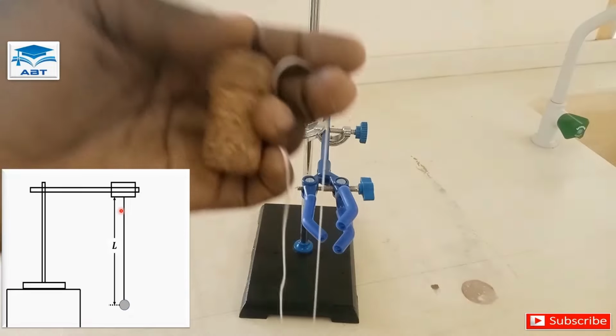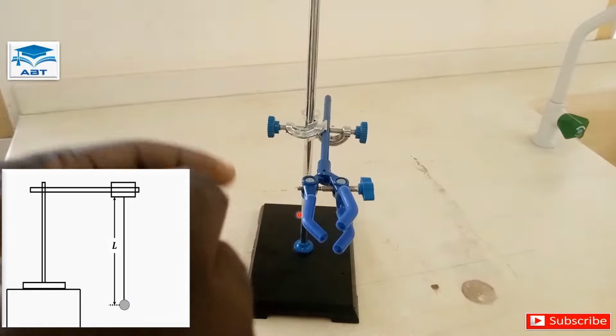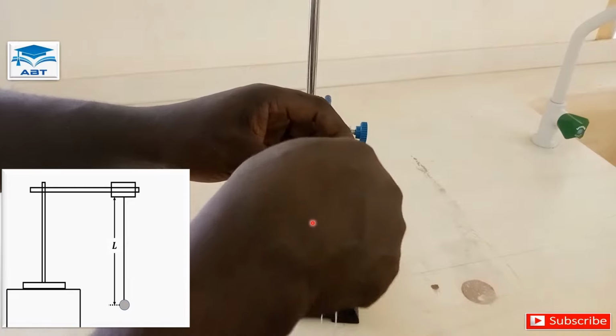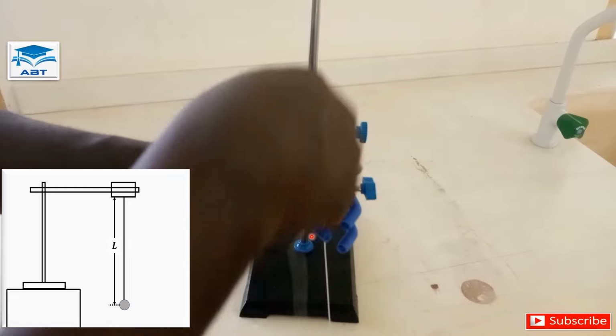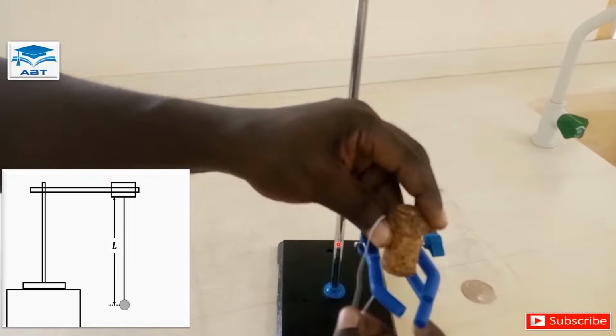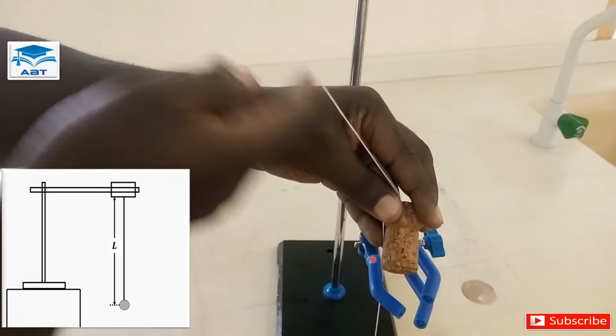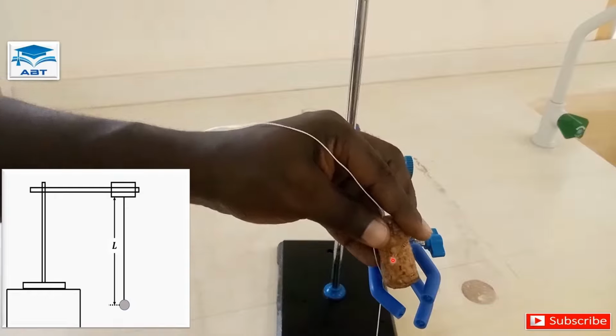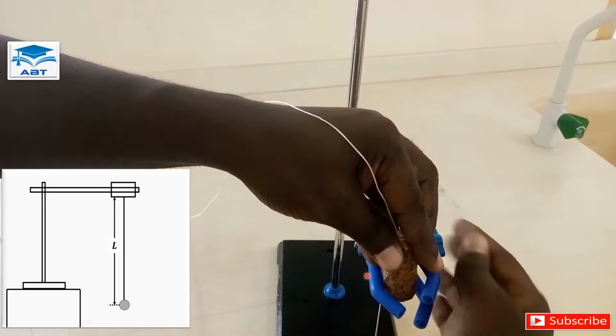And we fix the other end of the string to the retort stand. We just want to press the string against this material to hold it.